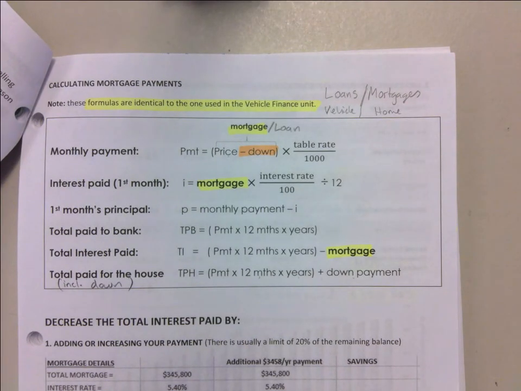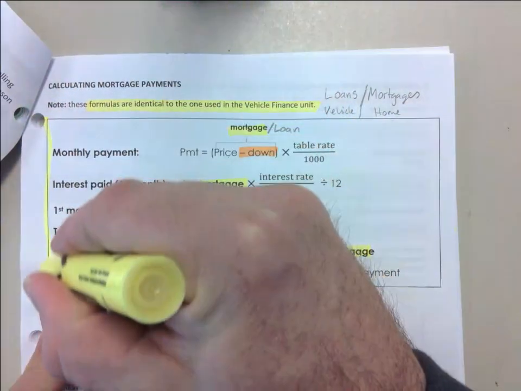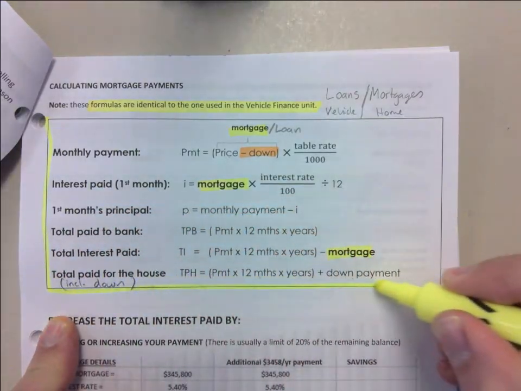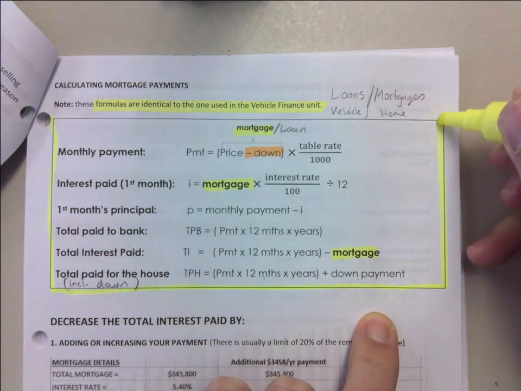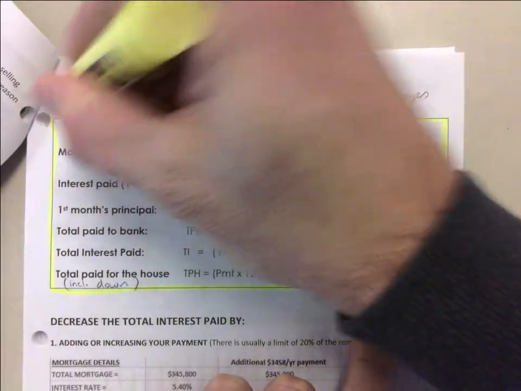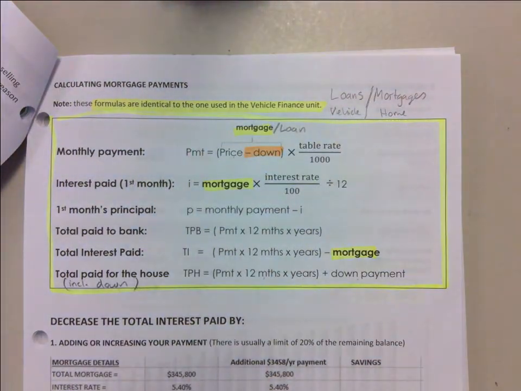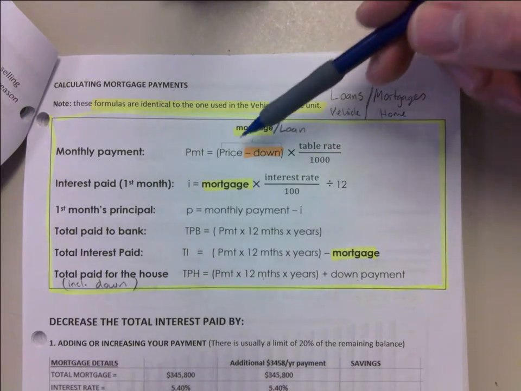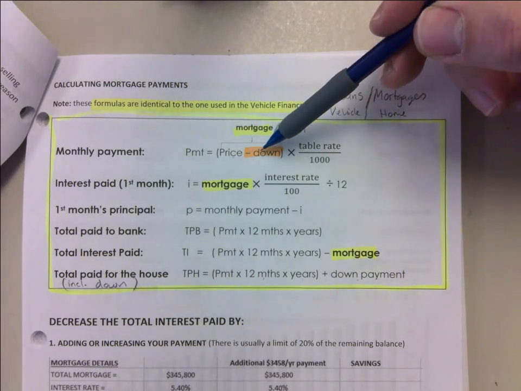Very important. So I'm actually gonna give this another coat of highlighter. Make sure you have this on your study sheet. So that should be part of, like if I give you some work time, you should definitely add that, okay? And the mortgage is obviously the price minus the down payment.